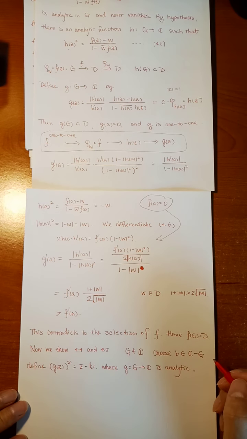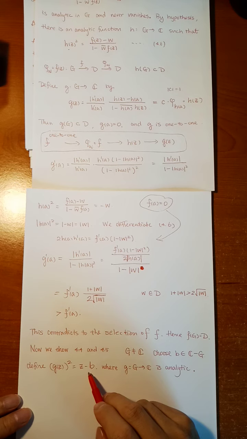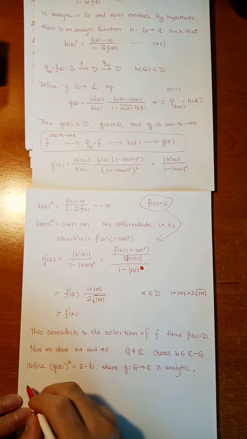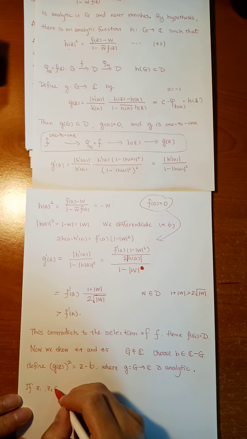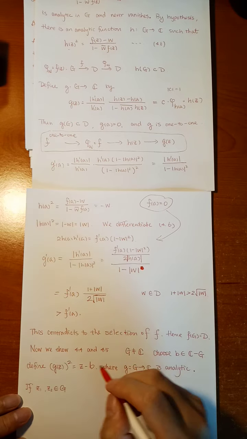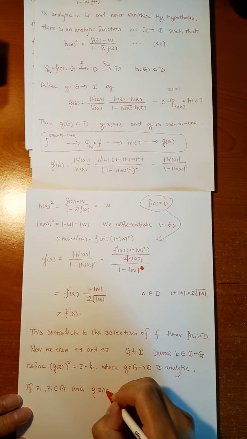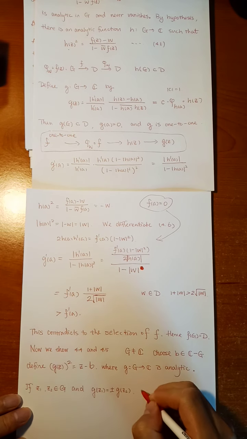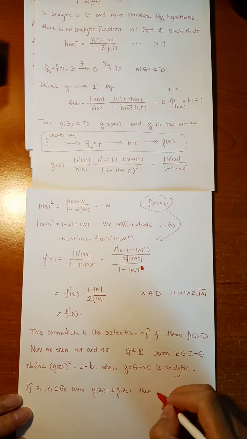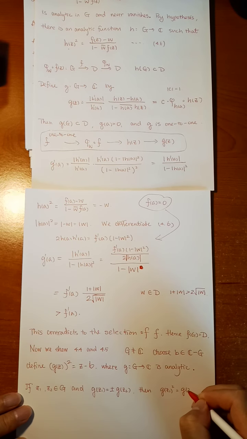Okay, so I mentioned before that z minus b is one-to-one, then its square root is one-to-one. So here, if z1, z2 in G and g of z1 is equal to plus or minus g of z2, then you will get g z1 squared equal to g z2 squared.